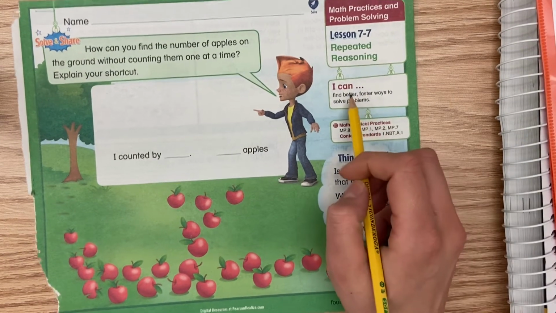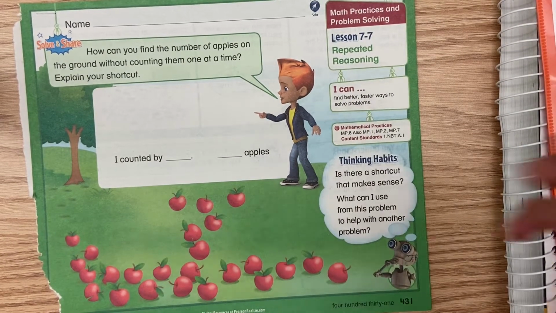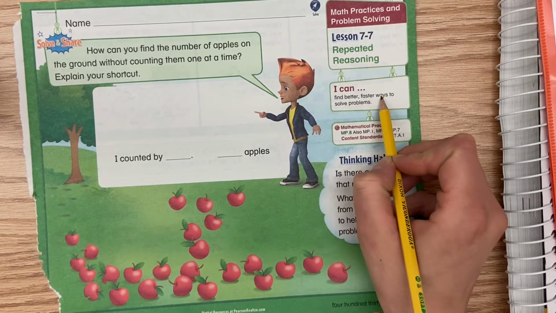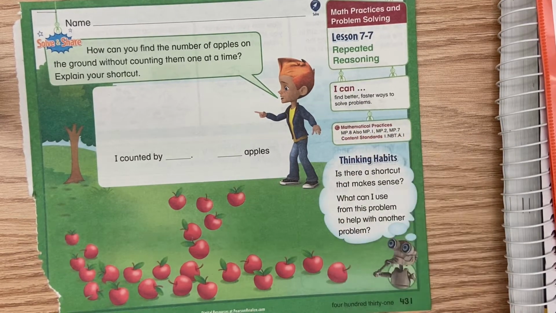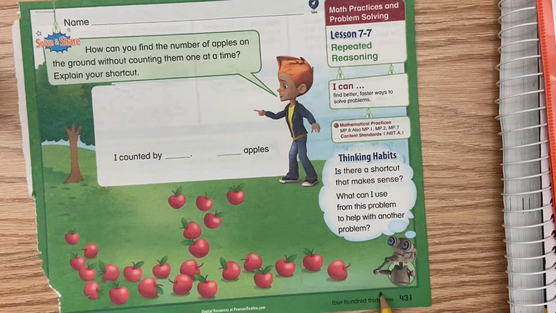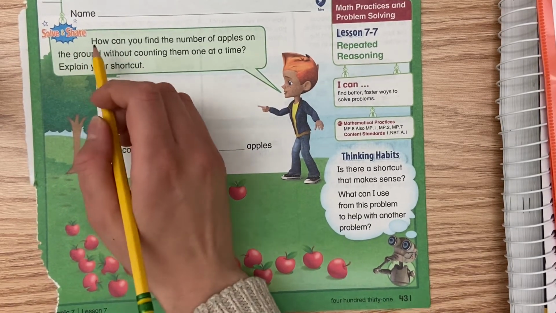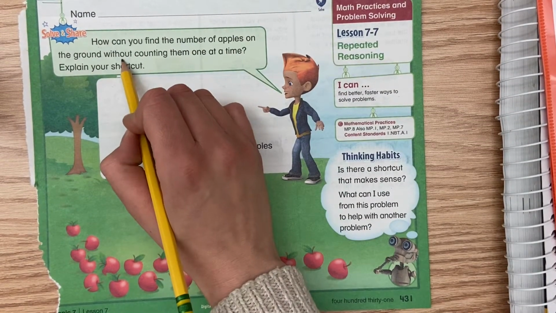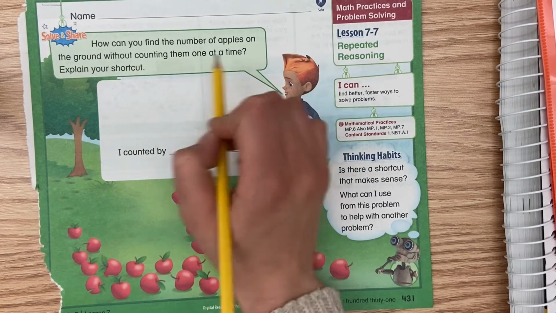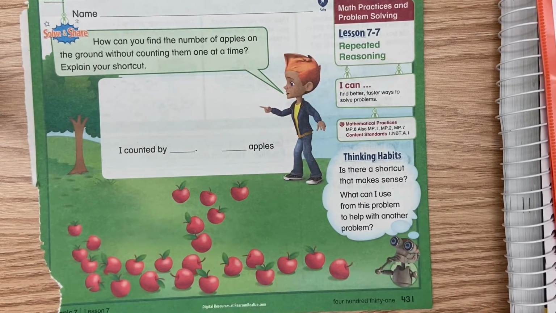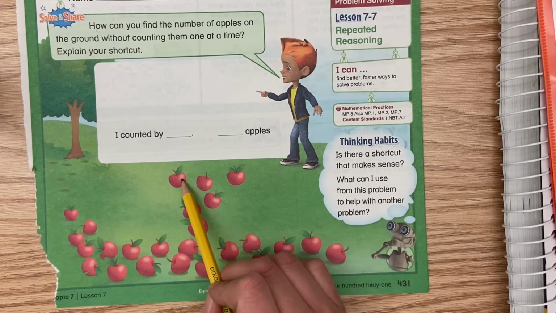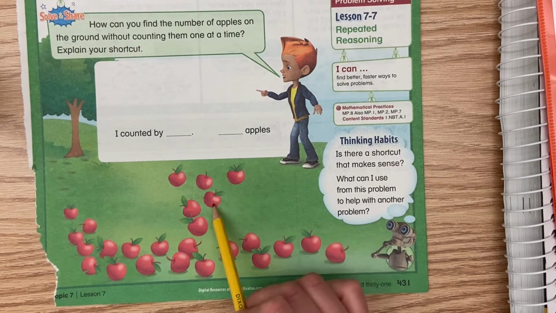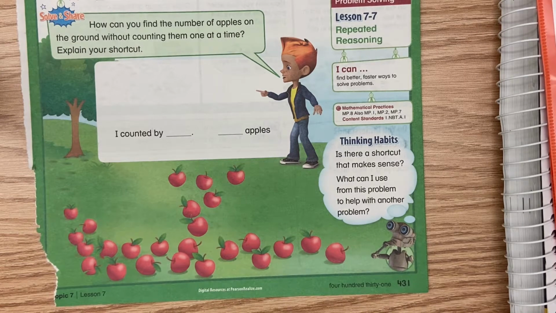Okay, our I can statement is: I can find better, faster ways to solve problems. All right, so on page 431, let's read the problem on the top. How can you find the number of apples on the ground without counting them one at a time? Explain your shortcut. So instead of counting each apple by ones, 1, 2, 3, 4, 5, 6, and so on, what is one way to count them quicker and faster?